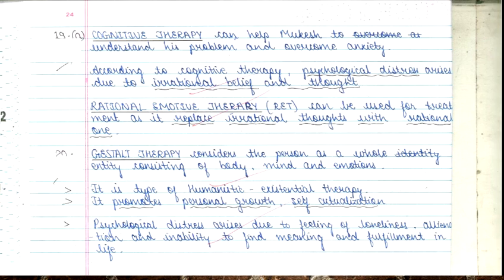In this, all types of cognitive therapies which you have done in your classes, you can mention. That is even rational emotive therapy, as the child has mentioned, or cognitive therapy by Aaron Beck, or cognitive behavior therapy. Any therapy you can mention, but please underline the keywords as this child has done: psychological distress, irrational belief, replace irrational thoughts with rational ones. You can also write the name of the psychologist to enhance your answer.